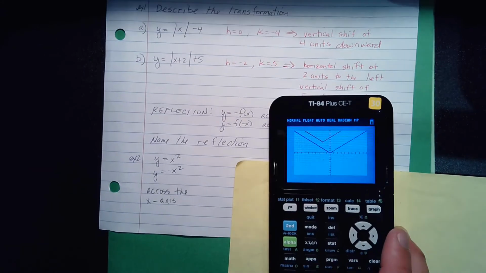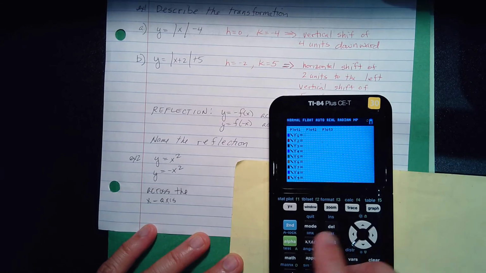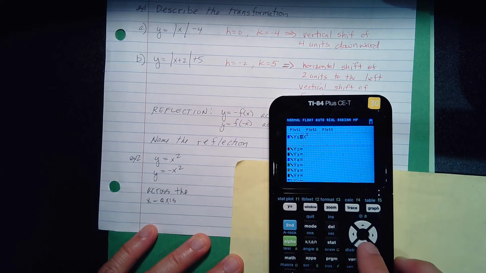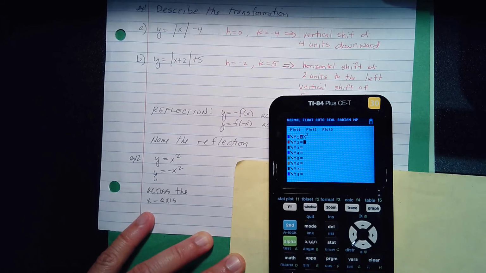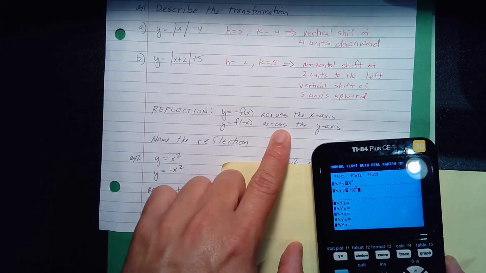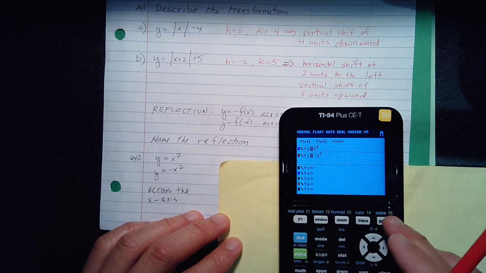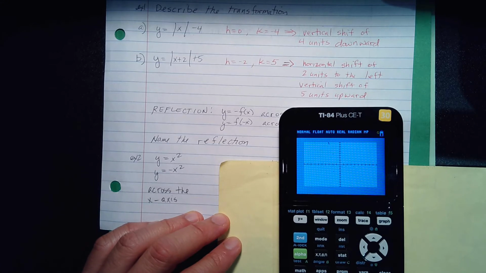And let's check it. So go to y equals, let's clear this, put our parent function, which is our quadratic, x squared, and then put negative x squared. So we said it's going to reflect across the x-axis. So remember the x-axis runs horizontal. So when we graph, here's the x-axis.